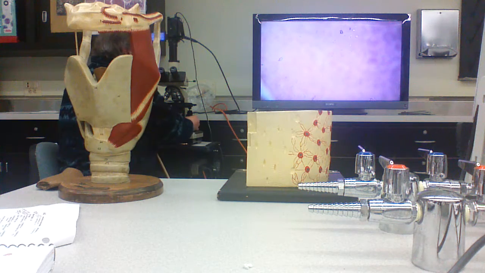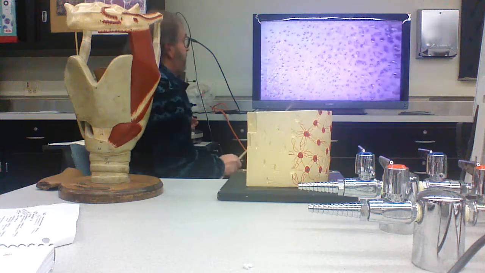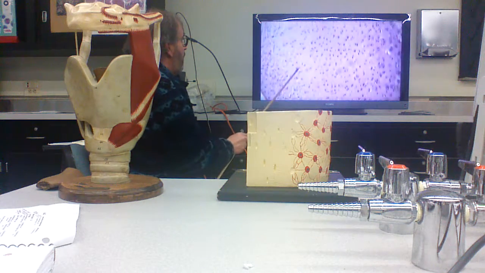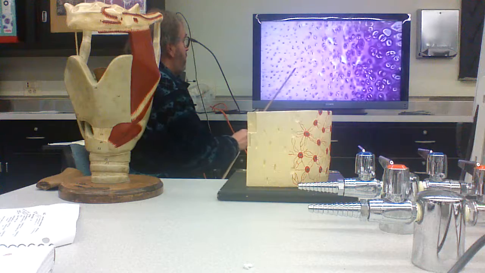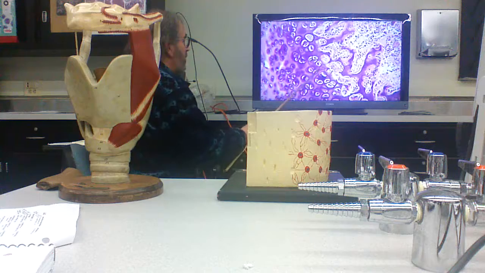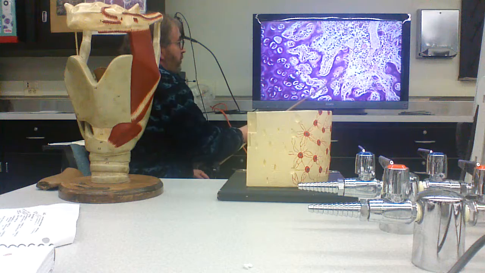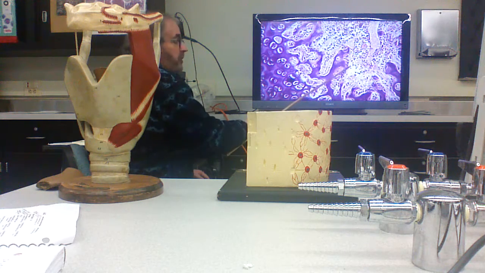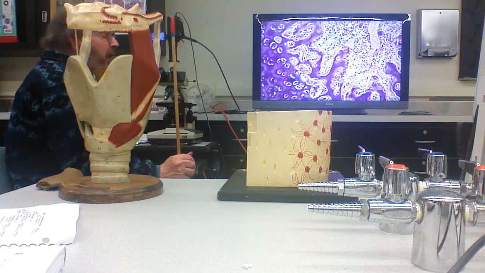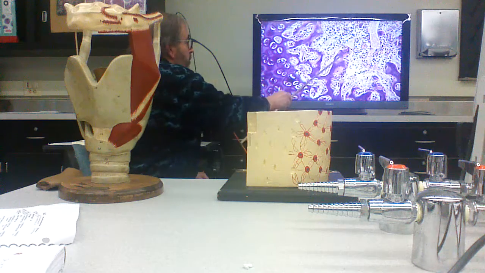But here you've got cartilage on the outside. On the inside, you go through the zones. You've got your reserve cartilage, proliferation, hypertrophication, calcification, erosion, and here you've got calcification. These are all osteoblasts lined up in their very typical epithelioid fashion, and they're laying down bone matrix.